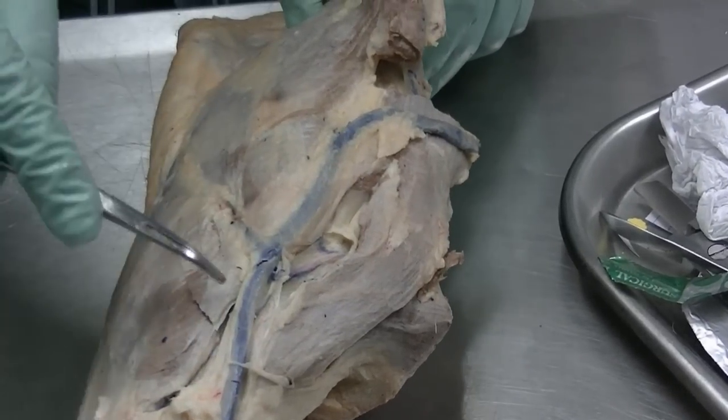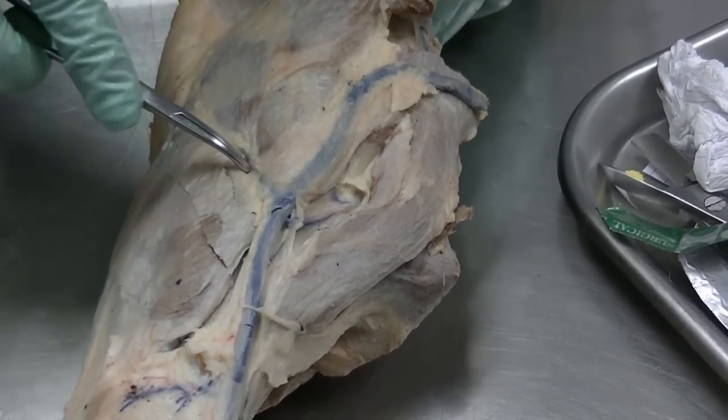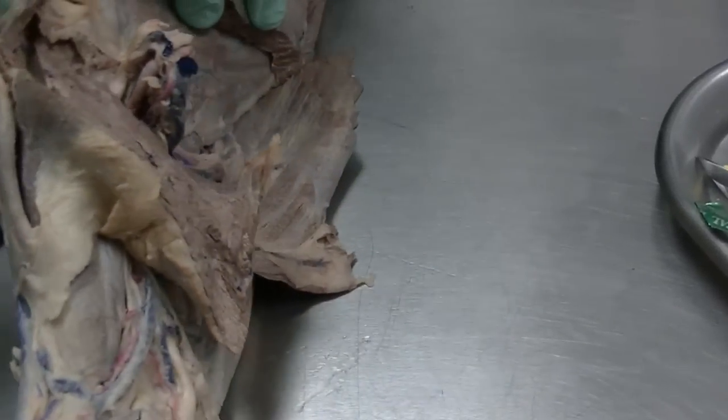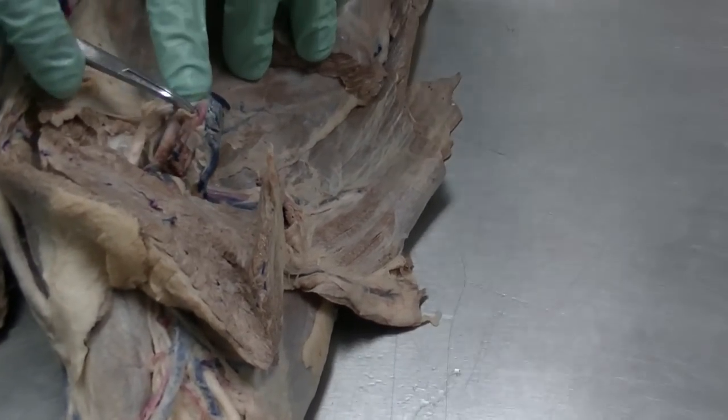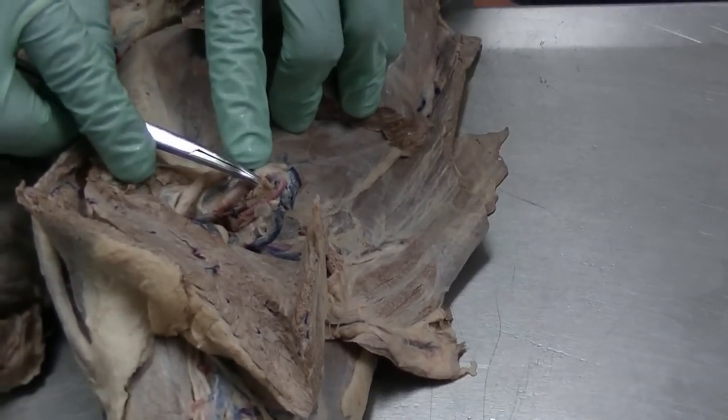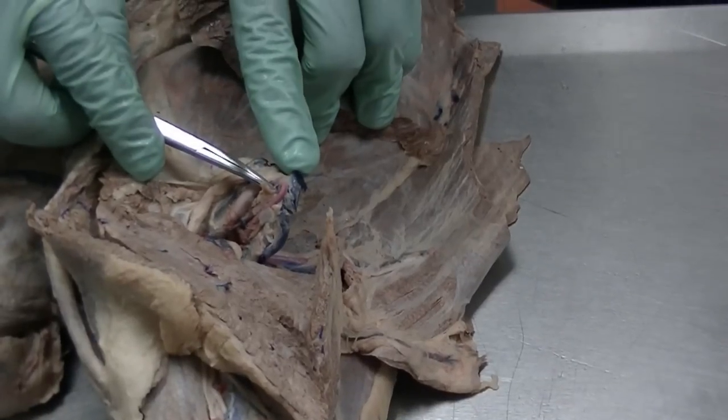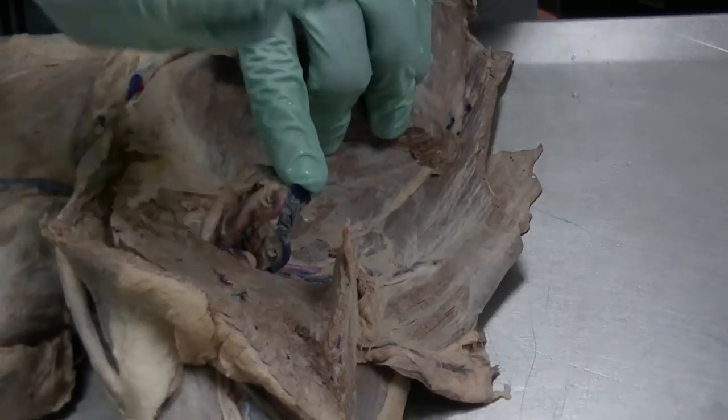So the omobrachial vein goes into the external jugular vein, and the cephalic vein as well goes into the external jugular vein. The axillobrachial and one of the tributaries of that further goes on the medial side and joins the subclavian vein on that side. So usually it joins the axillary very close to the point where it becomes subclavian.